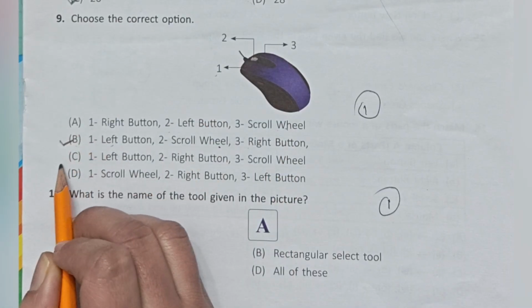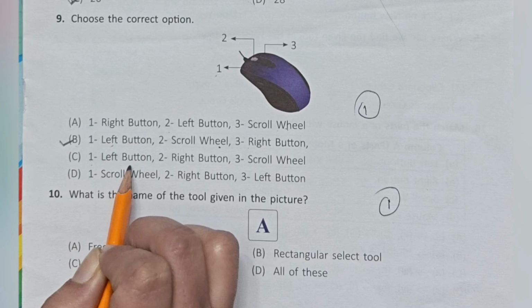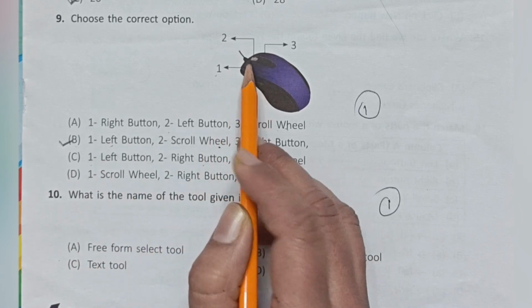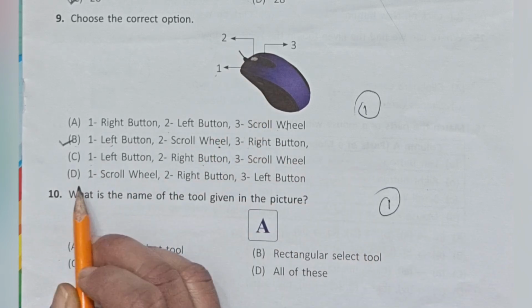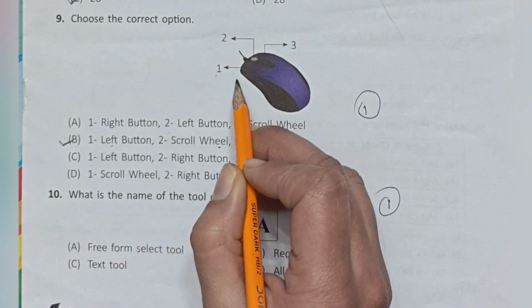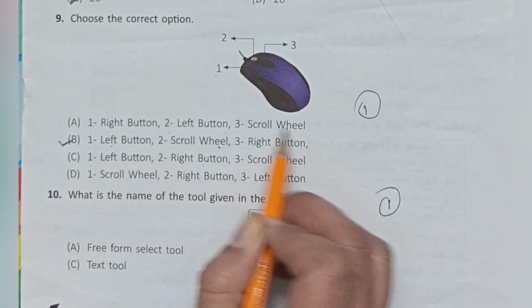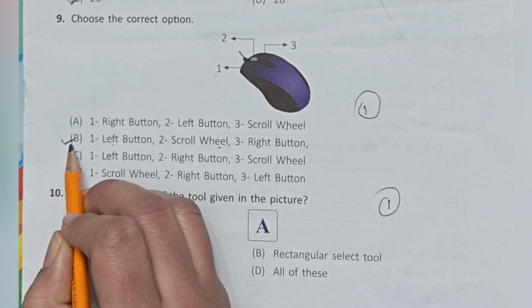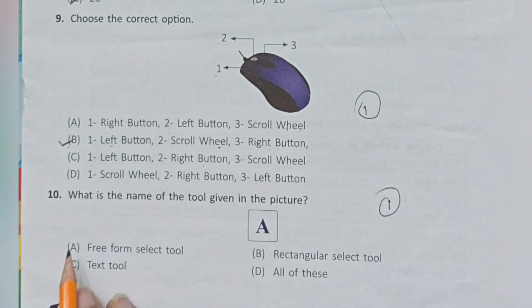Option A is incorrect. Option C is also incorrect because 1 is left, 2 is right. 2 is the scroll wheel, not right button. In option D also 1 is given scroll wheel. No, 1 is the left button, and it is given in option B only. That is correct. So option B is the answer.